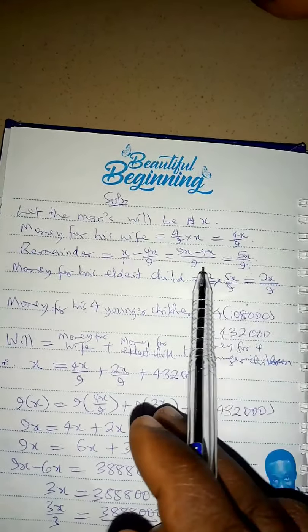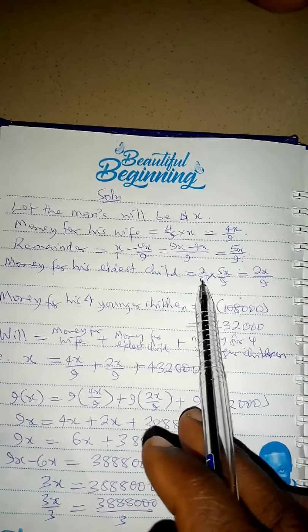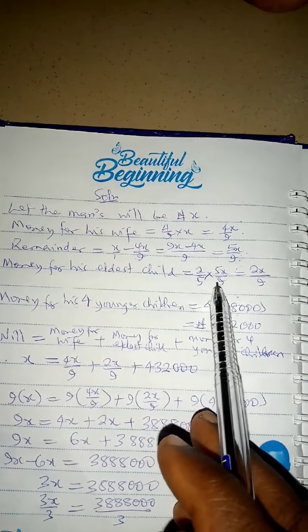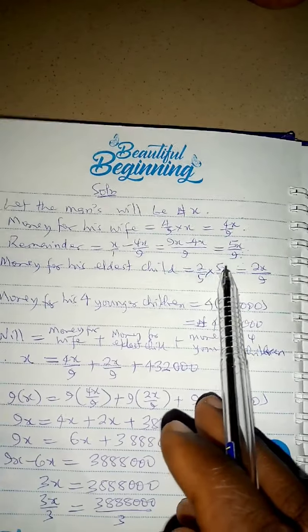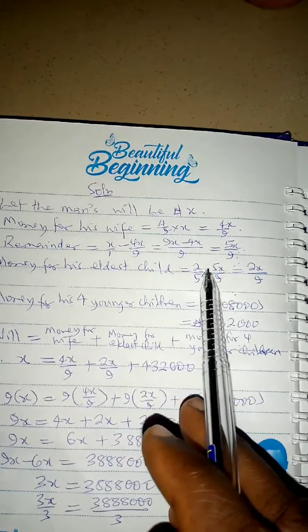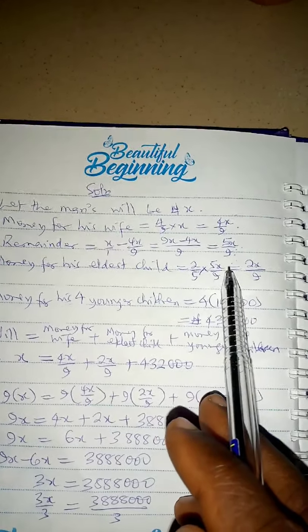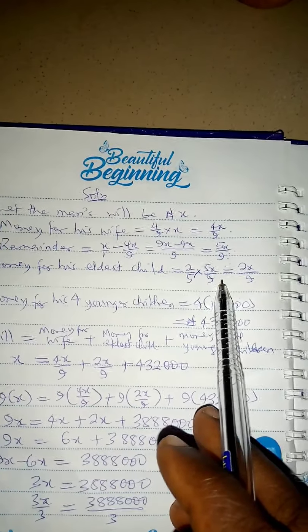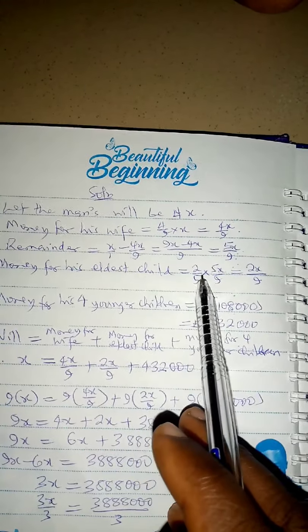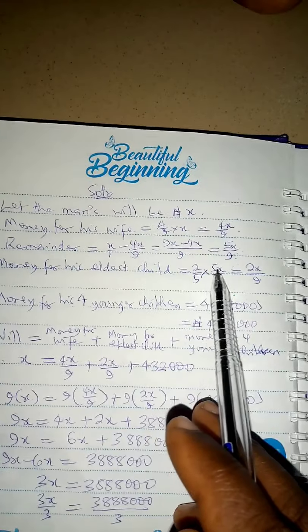Now, the eldest child will have 2/5 of the remainder. That is 2/5 times 5x over 9. This will cancel this 5, and you'll be left with 2x over 9.